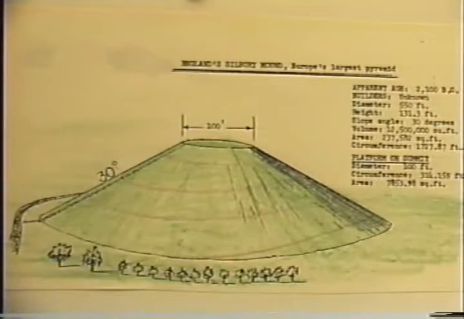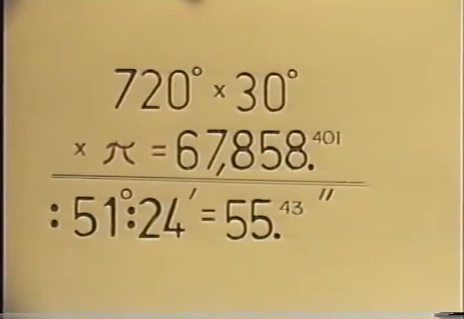But rather than being a true cone, the builders gave it a flat top. A round flat top. I like it when they do that. It simplifies things. Let's see now. 2 circles, one at the base, the other at the top. That's 2 360-degree circles, or 720 degrees. Consistent slope angle of 30 degrees, and pi.